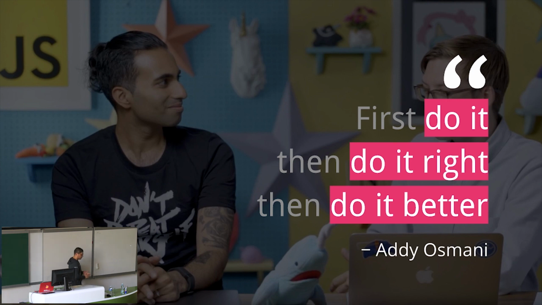We spend a lot of time learning different things in our different fields, but I'm talking about web development. I really like this quote from Addy Osmani: first do it, then do it right, then do it better. It's funny because when we are doing our jobs, we probably have some bugs, right? We are developers, and sometimes we don't expect the edge cases, right? That's not good, and we have a lot of other things to deal with.